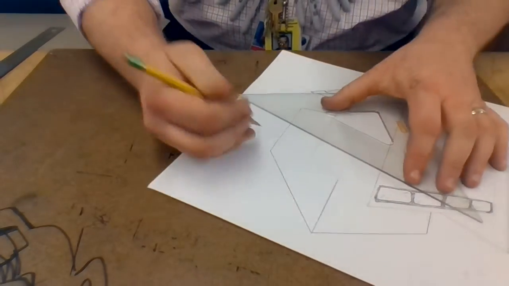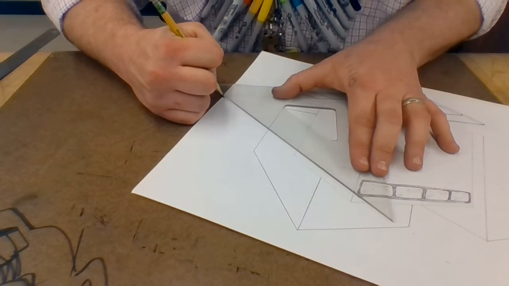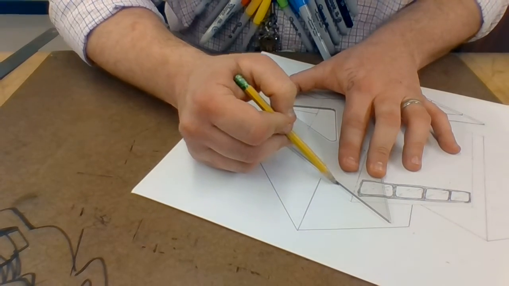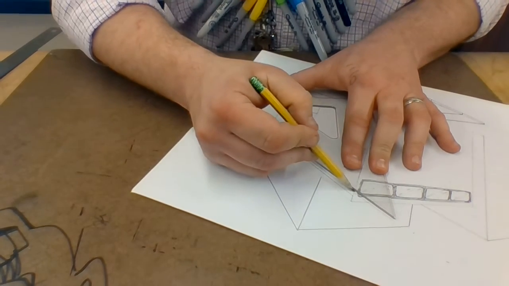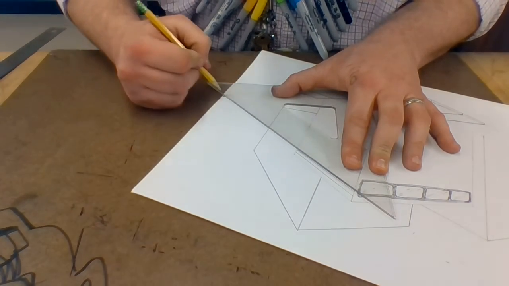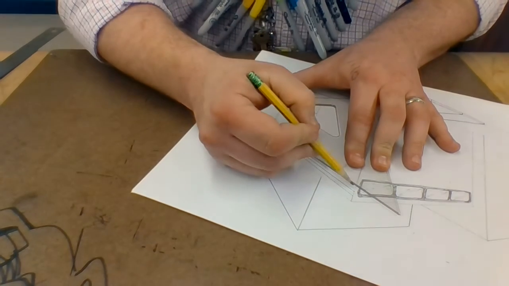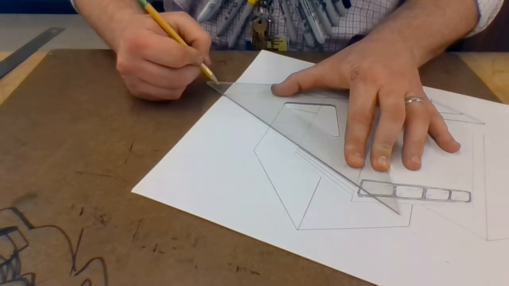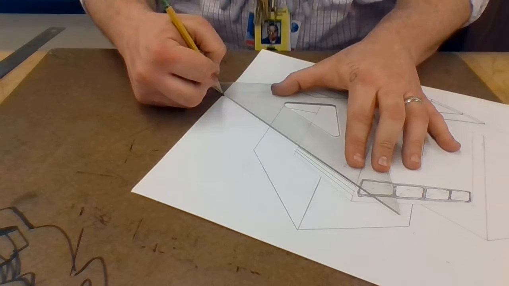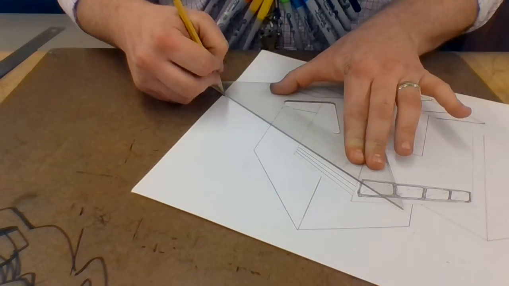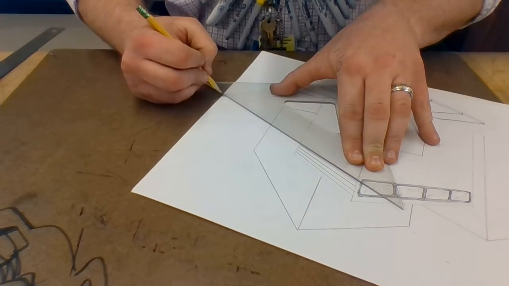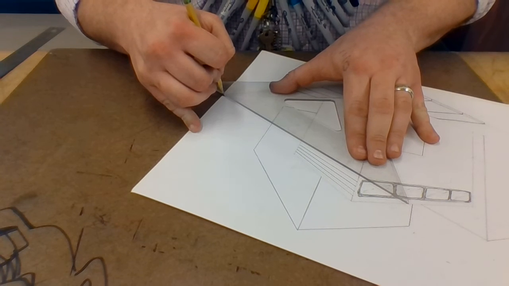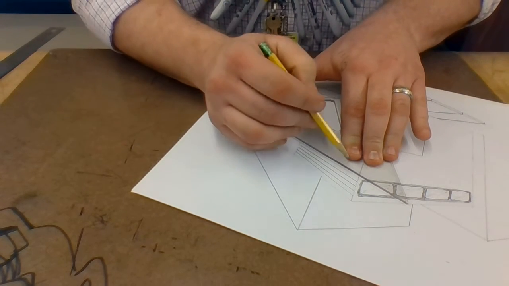And now all I have to do to make this look like siding is I'm going to take each one of those and I'm going to connect it to the vanishing point. Now I take my pencil down here and I use my pencil as a pivot point. So I put my pencil, rotate my straight edge, and then go back up.